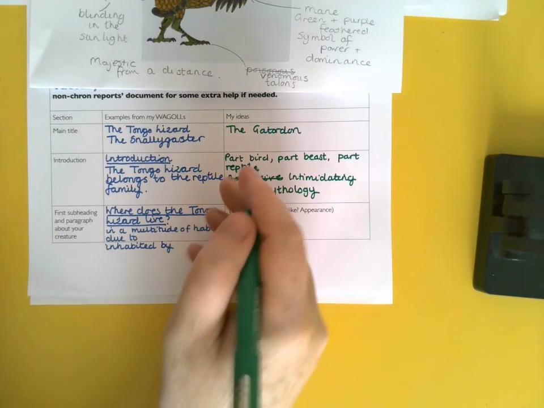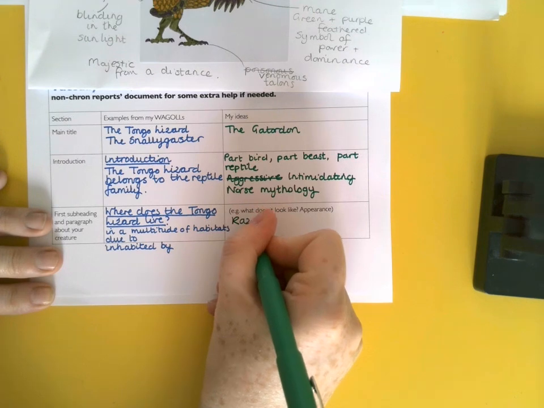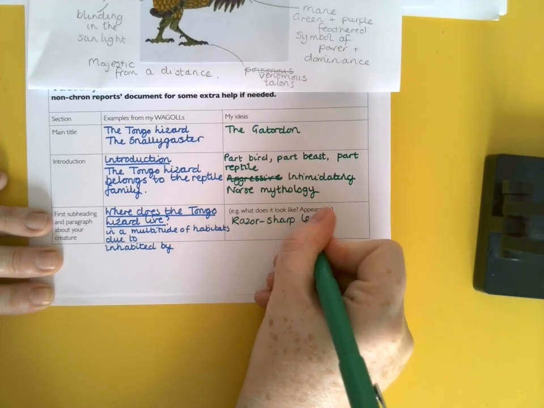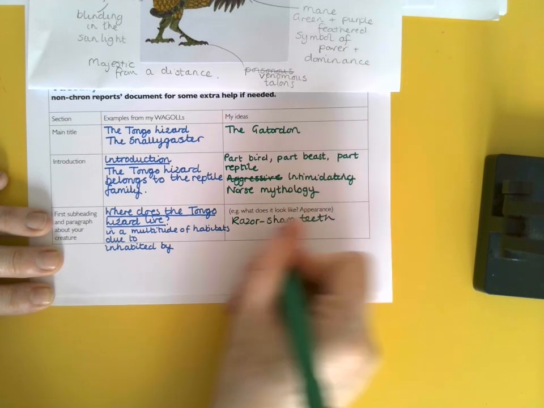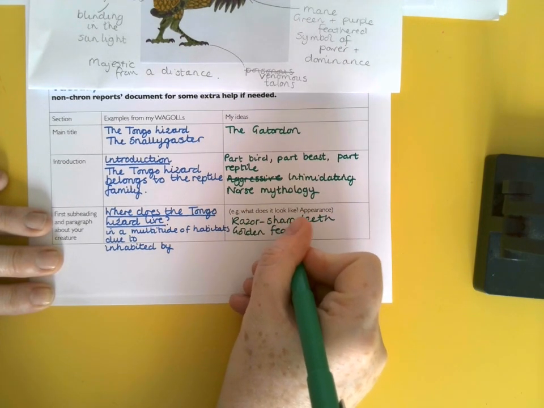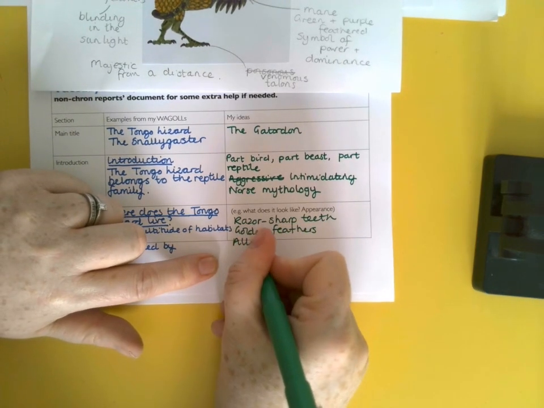So I'm just going to jot down some ideas from our picture from yesterday. So we've got razor sharp teeth, golden feathers, alligator head and tail.